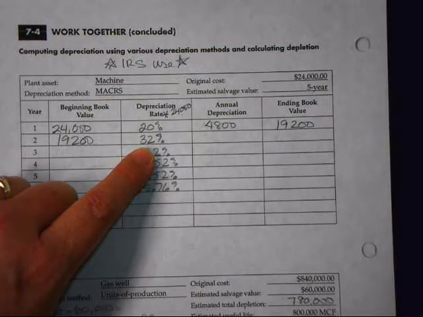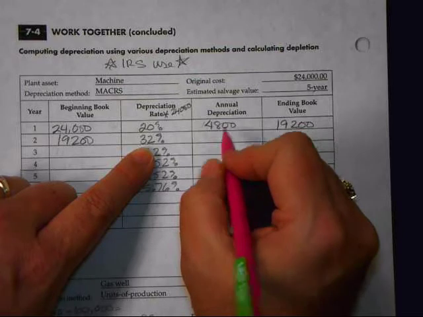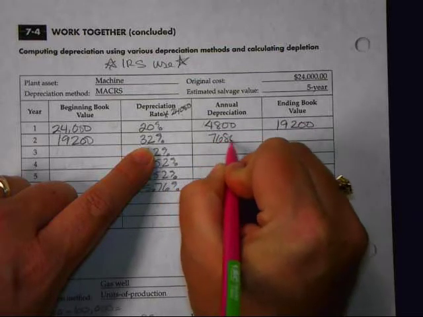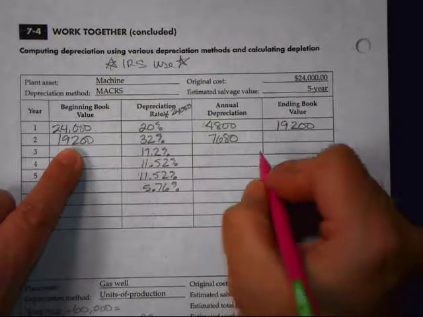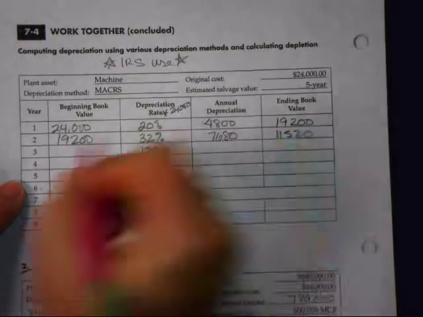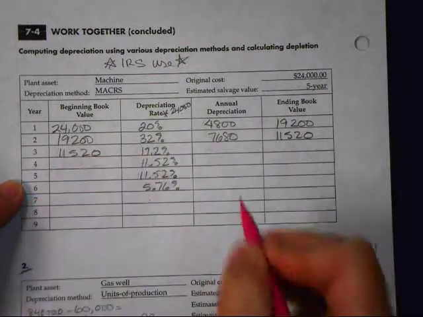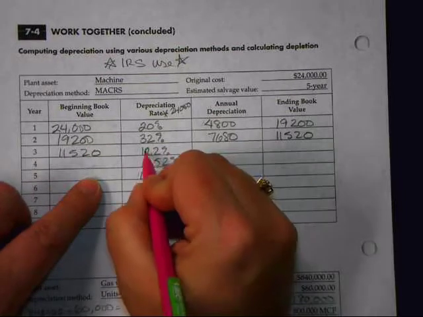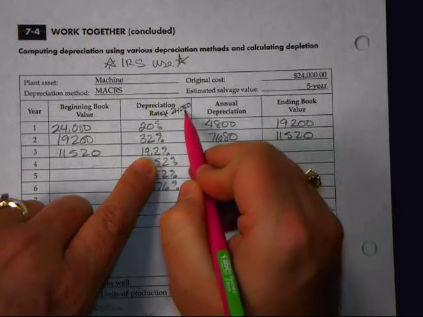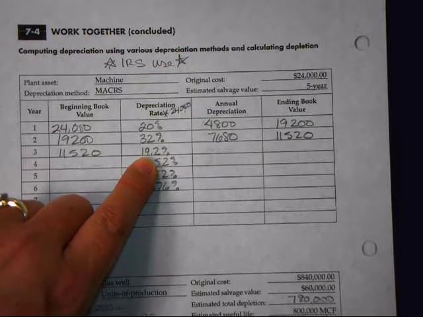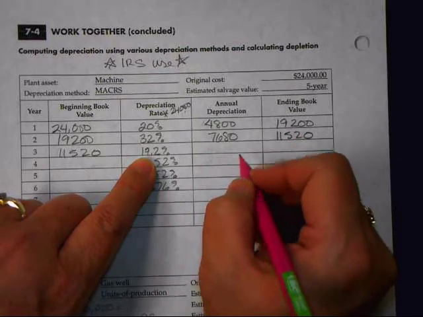So 24,000 times 32% is 7,680. Now we subtract 19,200 minus 7,680, which is 11,520. Then 19.2% times our original cost is $4,608.